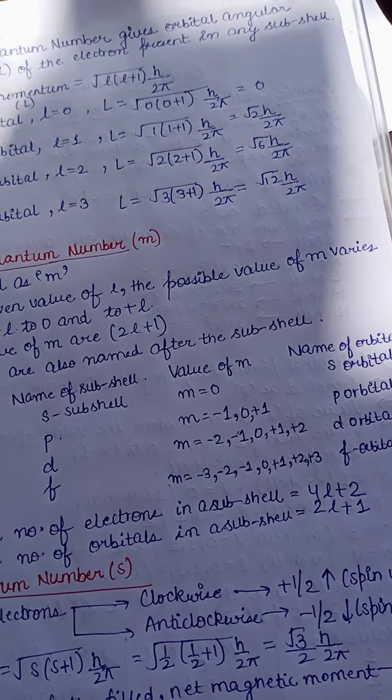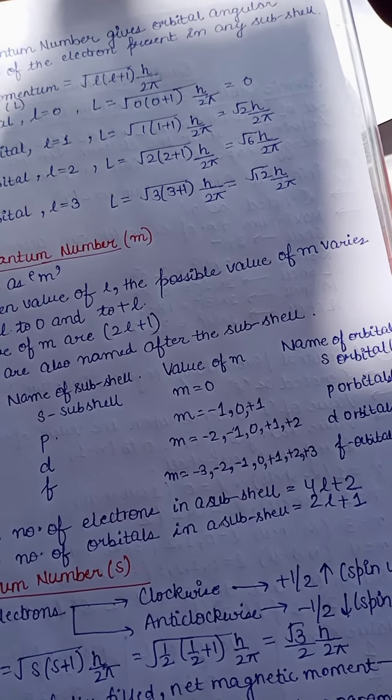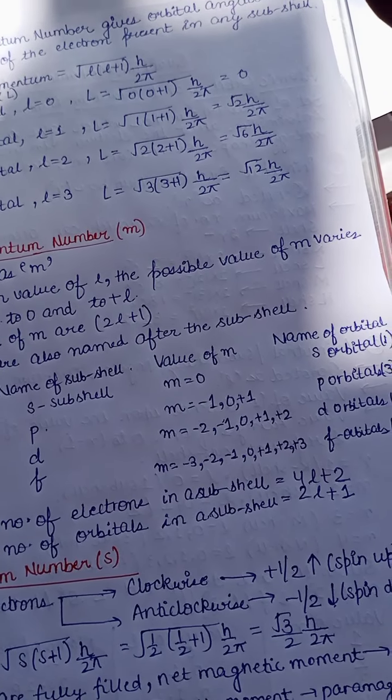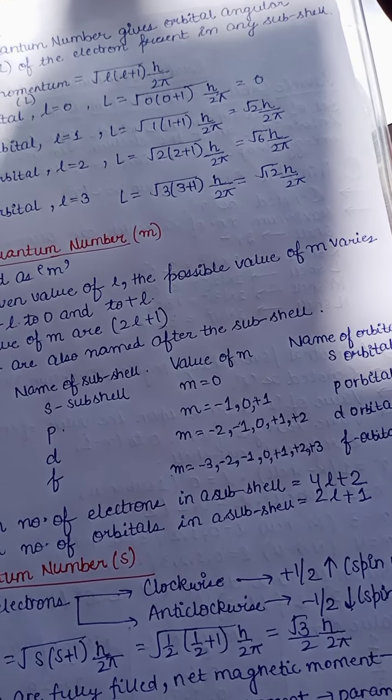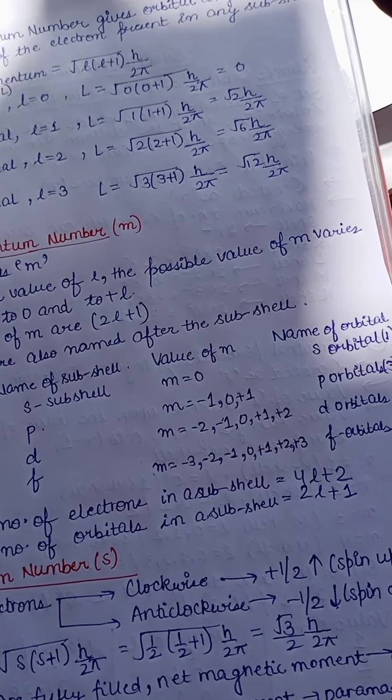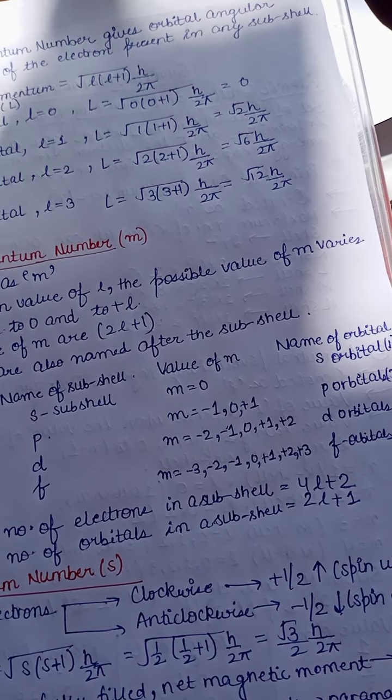So what is the formula for spin angular momentum? That is under root s into (s plus 1) into h upon 2 pi. And if all orbitals are fully filled, then the net magnetic moment would be 0, and if there are half-filled orbitals, then the species would be paramagnetic.